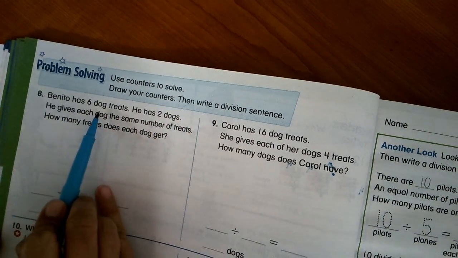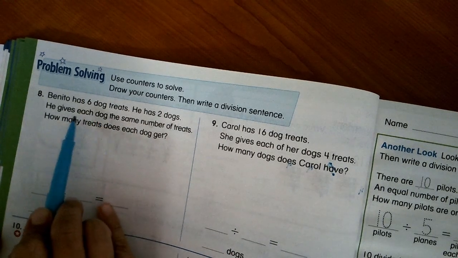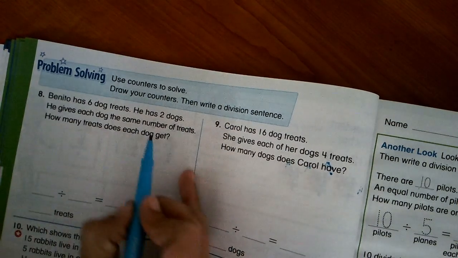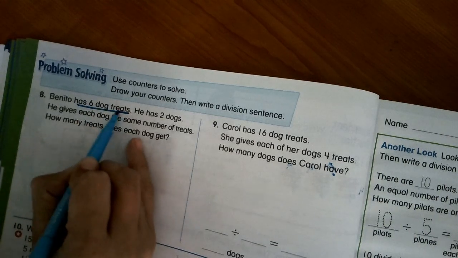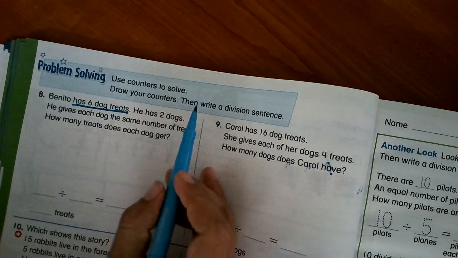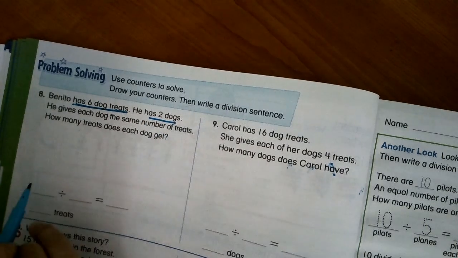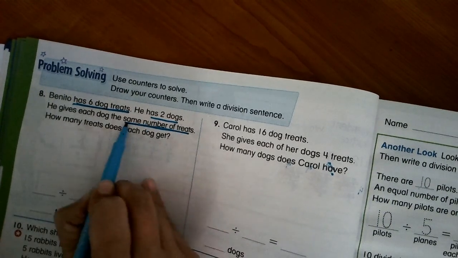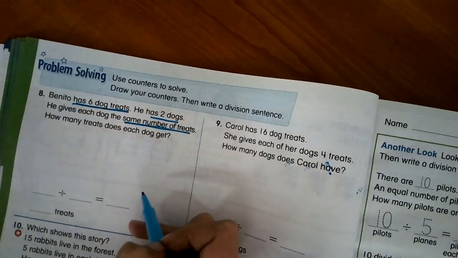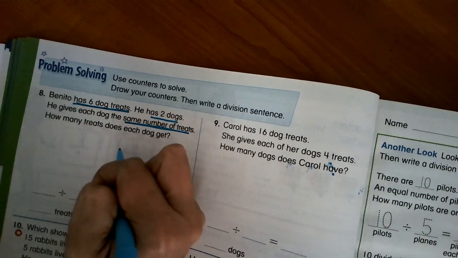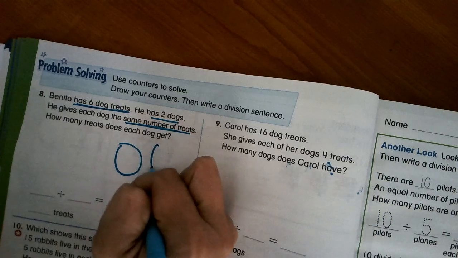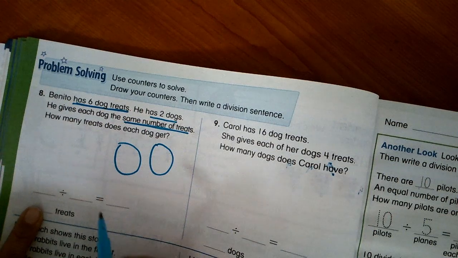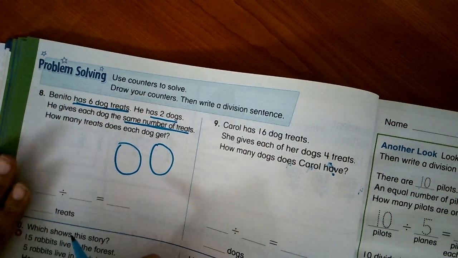It says Benito has 6 dog treats. He has 2 dogs. He gives each dog the same number of treats. How many treats does each dog get? Well, let's underline. He has 6 dog treats. We know that's the total number he has. And then we also know that he has 2 dogs. And he wants to give each dog the same number of treats. We want to know how many treats does each dog get. I would probably draw my pictures to represent something. So these are going to be my dogs. And then write your division sentence and your answer. Okay? So use your pictures, guys.